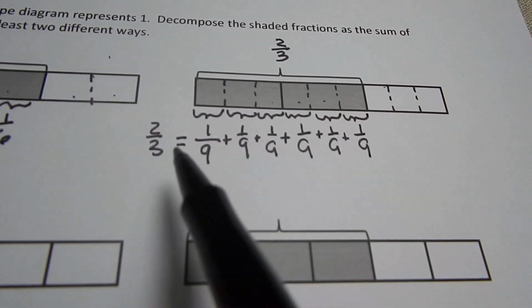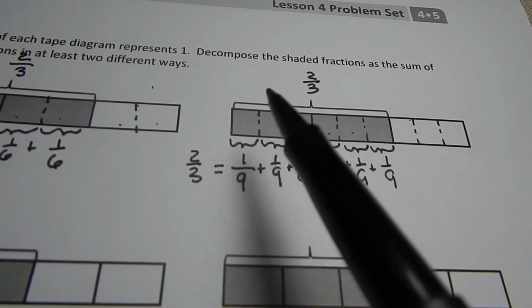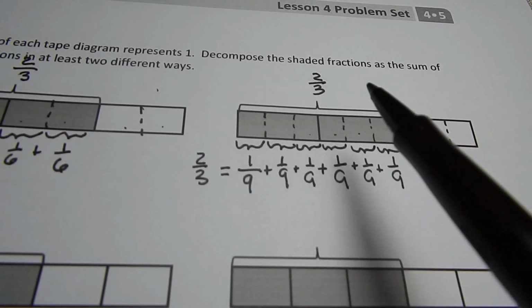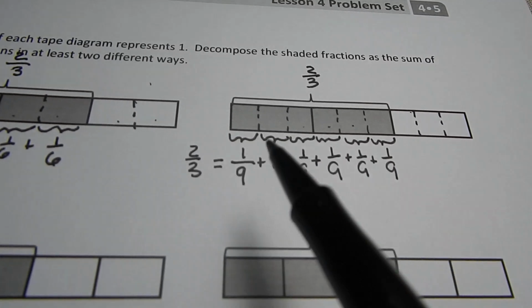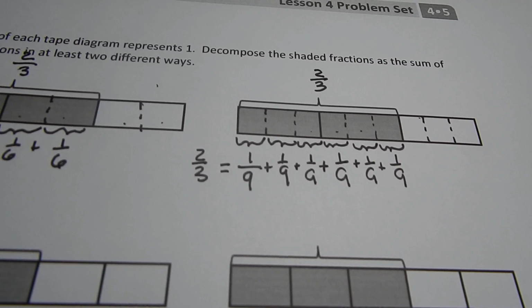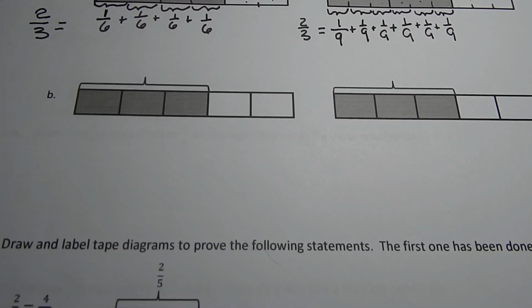So now I've shown that each one of these little pieces is 1/9 of the whole thing. And now I can show that 2/3, so this amount, the shaded part, is the same thing as 1, 2, 3, 4, 5, 6/9. Now I think that you guys can probably do this one on your own.